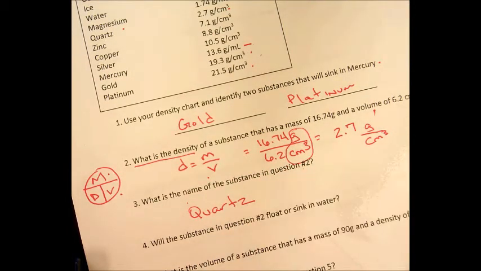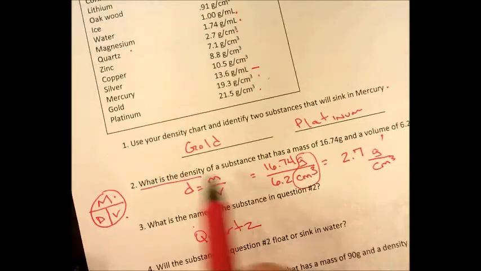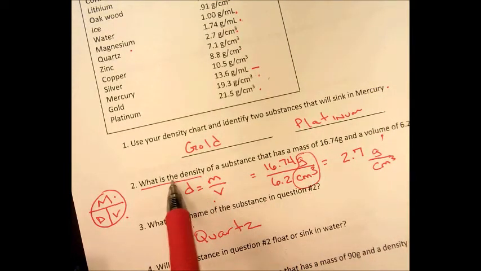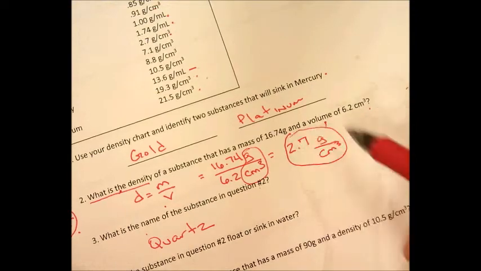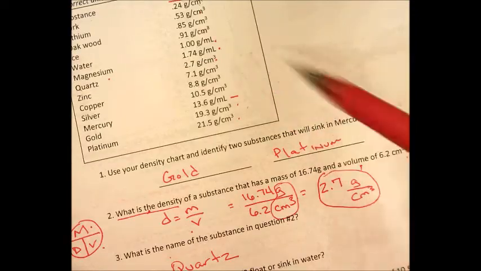Okay? We can do this because we were solving for density, and that's the one thing you got to be careful of. This doesn't always ask you to solve for density. So this answer right here is density that we're solving for. That's okay to go and look for it up in the chart up here.